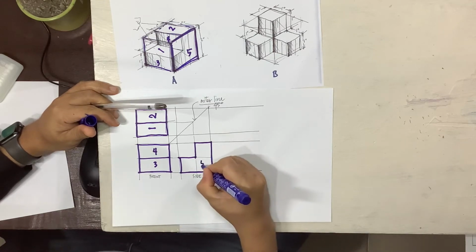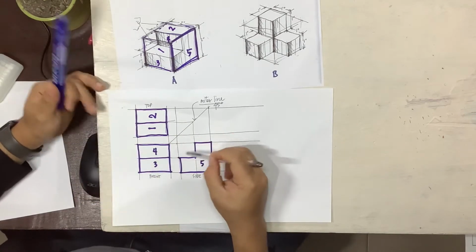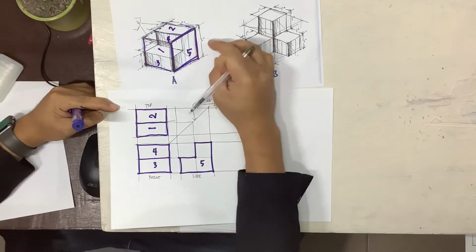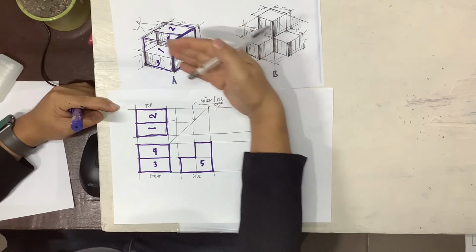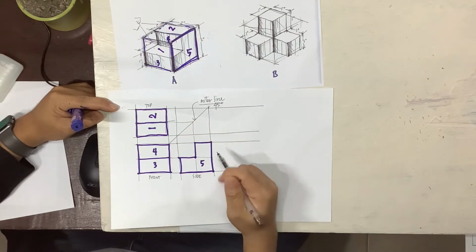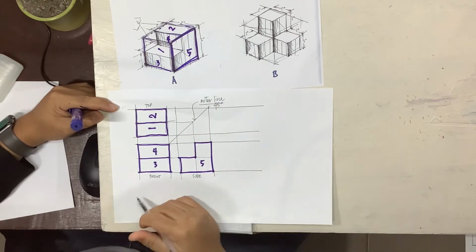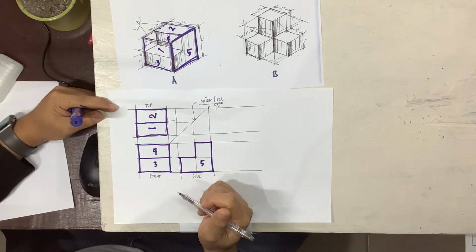So this is number 5. This part will remain hollow because if you are positioning yourself here, this part is a cutaway all throughout, so there will be no more parts there. Okay, so how do we place dimension line in our orthographic drawing?